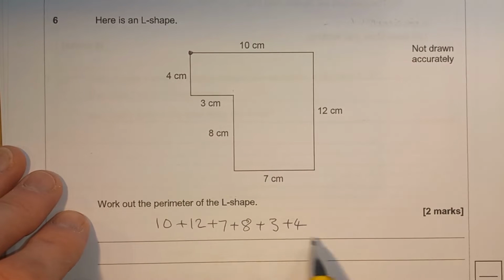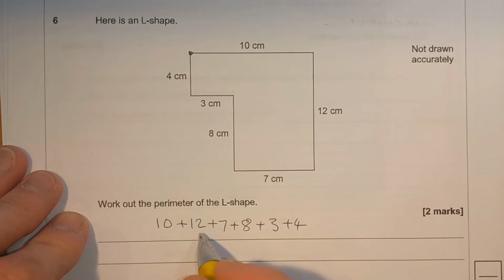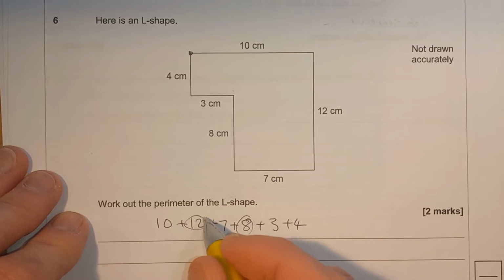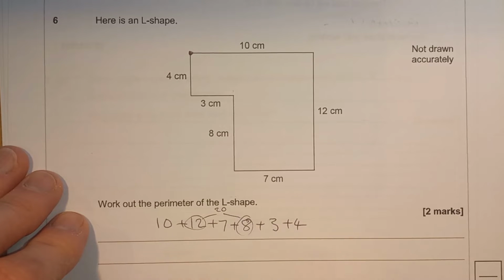Okay, I've written them horizontally. We could have written them down as a column to make it easy to add up. But what I'm going to do now is match these together for the adding. I'm going to say, well, 12 and 8, that's going to give me 20. And 7 and 3 is going to give me 10. So now we've got 10 plus 20 plus 10, and all that's left is a 4 at the end. So 10, 20, 30, 40, 44.